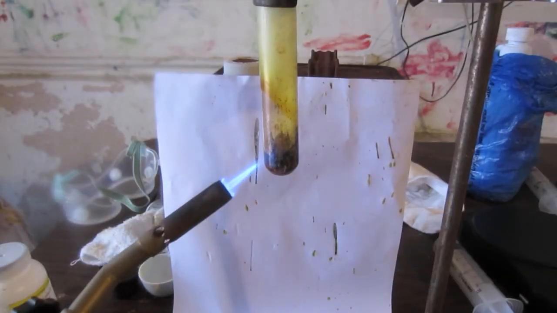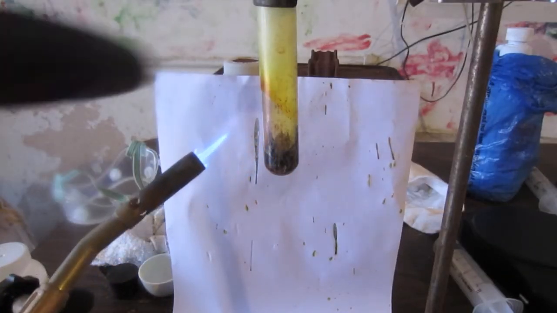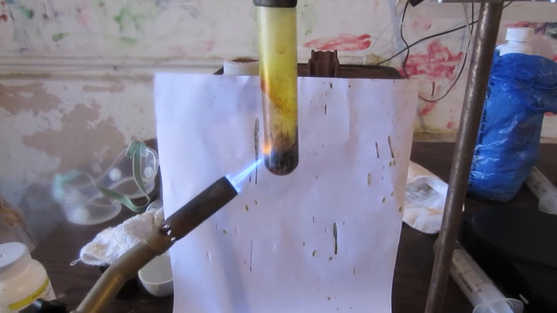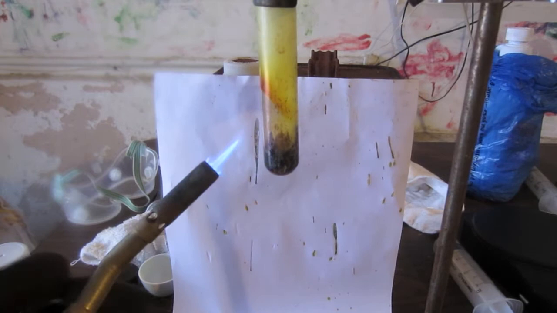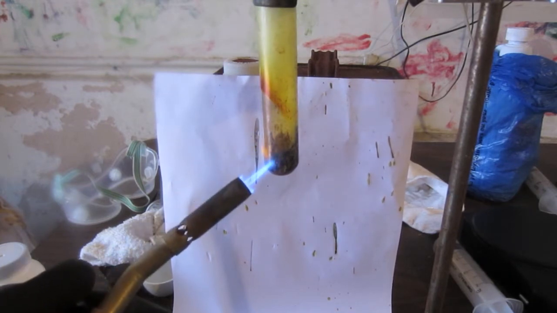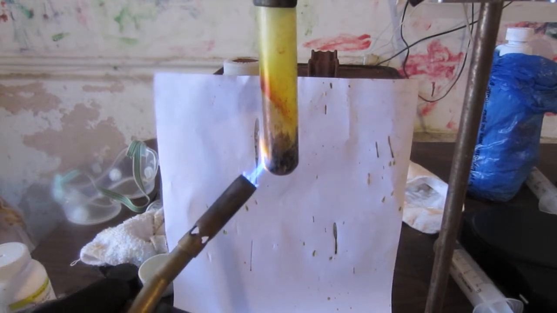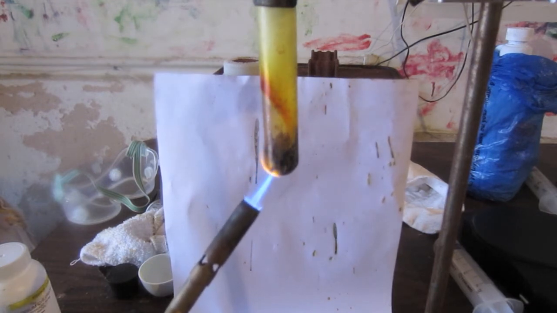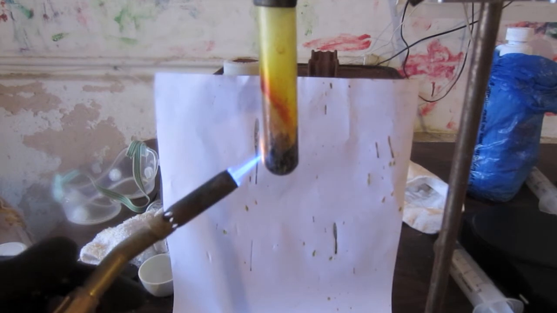Now some of the sulfur is burning, and you can see that because a lot of the test tube is full of smoke. But that's okay, I'm heating it with the cap on, with just a hole in the cap, so not very much oxygen can come into the test tube. I'm going to keep heating it for a while. You see it's a really dark liquid now. Just make sure that it's all polymerized.